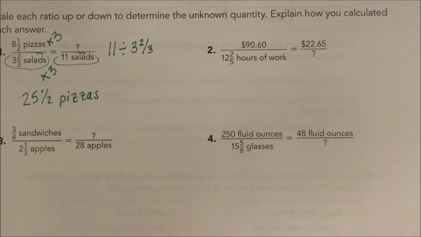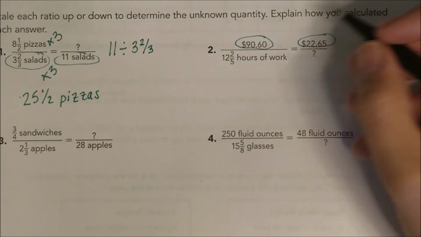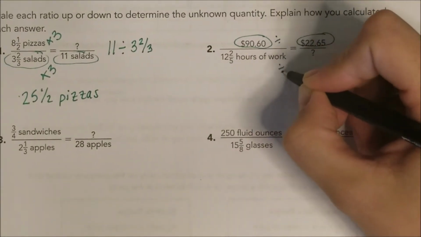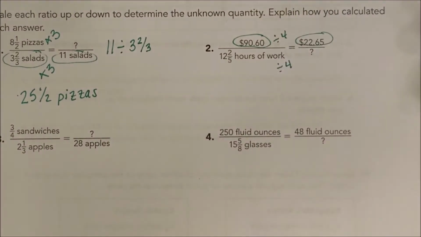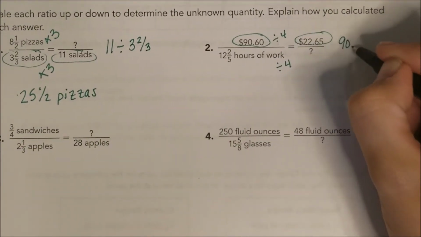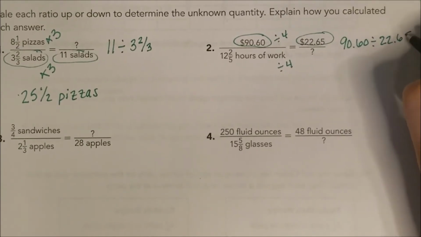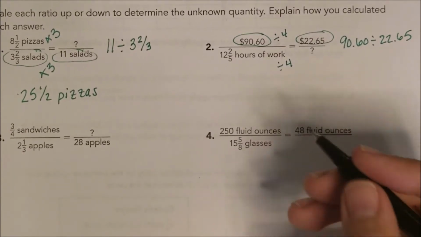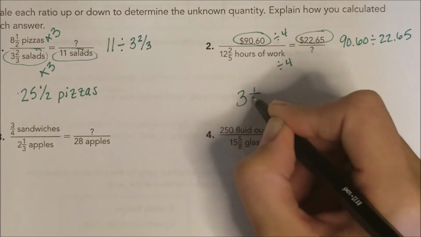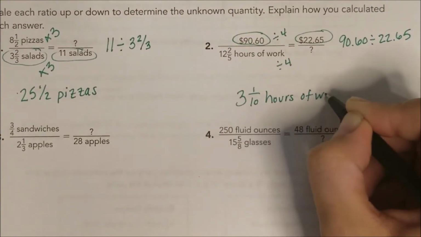Number 2. My 2 values, I'm going down. So that means I'm dividing. I'm dividing by 4. How I knew that? I did $90.60 divided by 22.65. 12 2/5 hours of work gets us 3 1/10 hours of work.